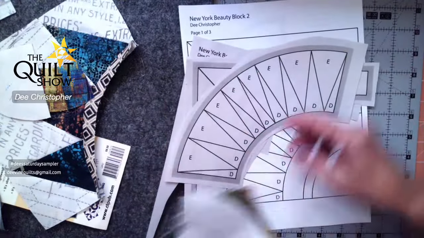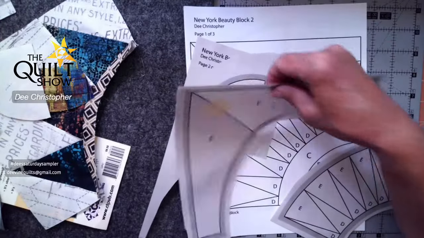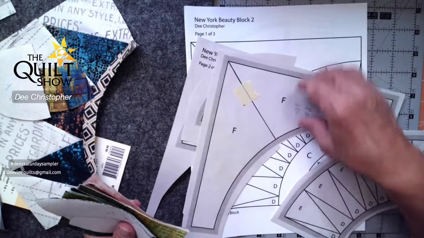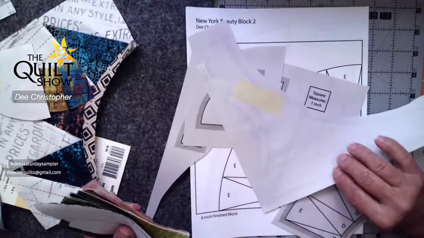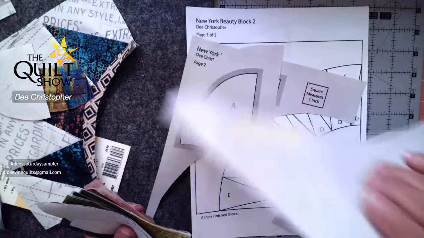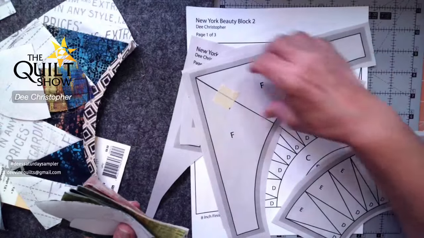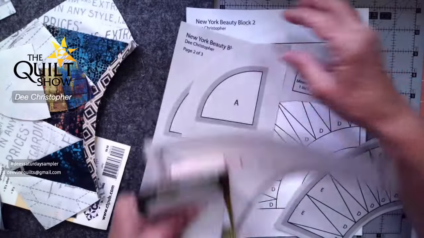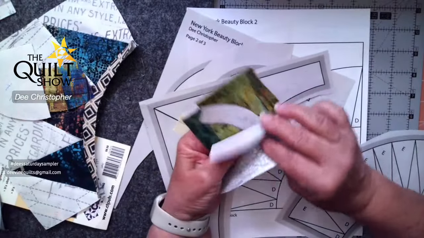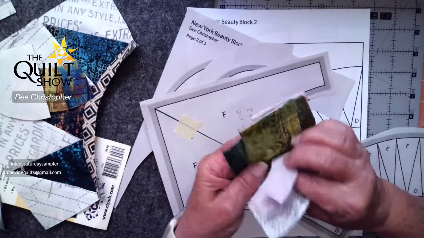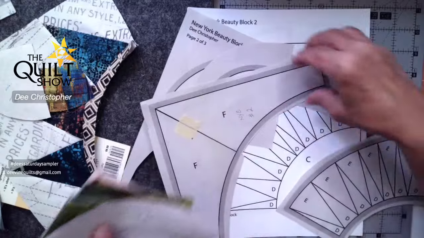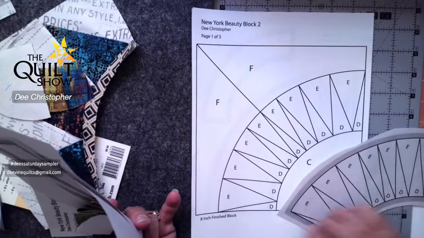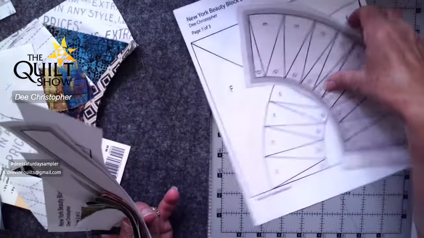I have cut my fabrics. And again, you'll need to take the F and put it in the center before you cut that out. I taped it up so that it would be ready to go for that piece of fabric. I copied off my A and my C piece and my B number 2, and I have my fabrics for all of the spikes. And I have my paper ready to go.